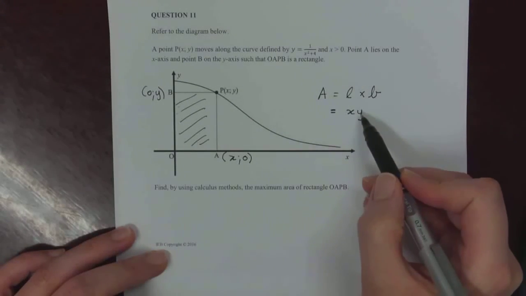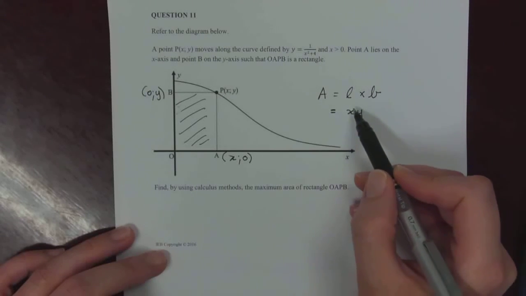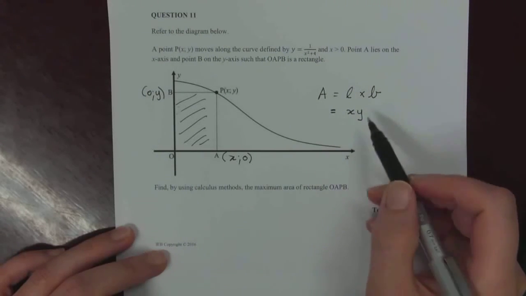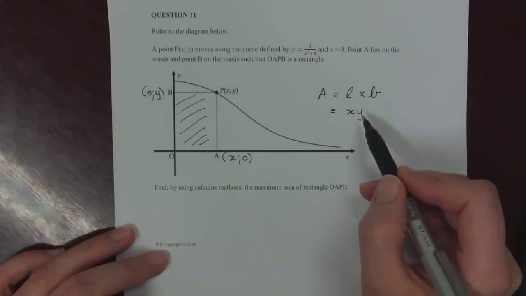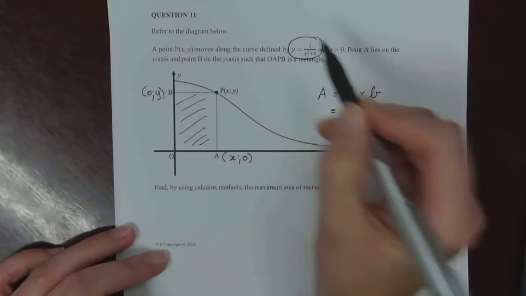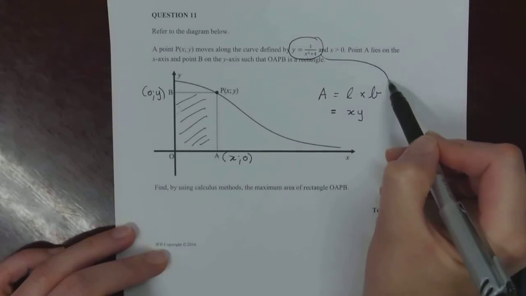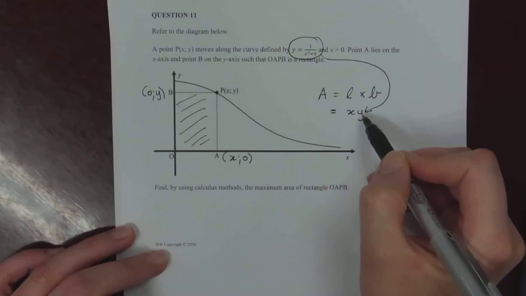And now comes the problem. The problem with this is the following. I can't have two variables. I need one independent variable, not two. And it's funny how often a lot of people don't spot the following, but this y value right there is defined over here. That is my y value.